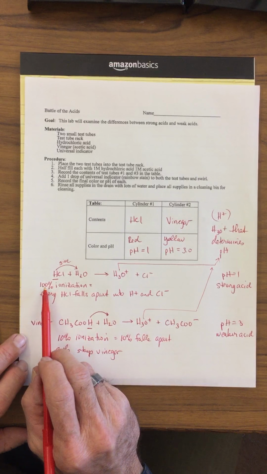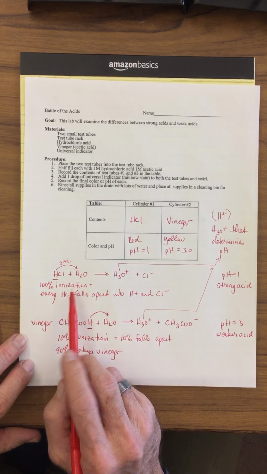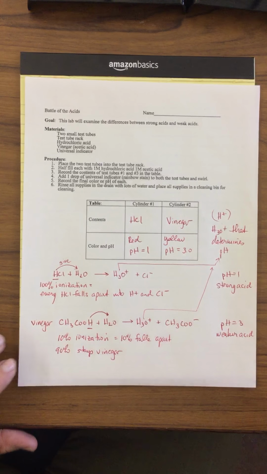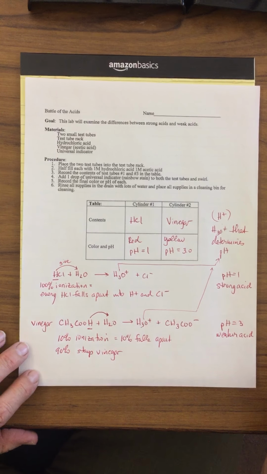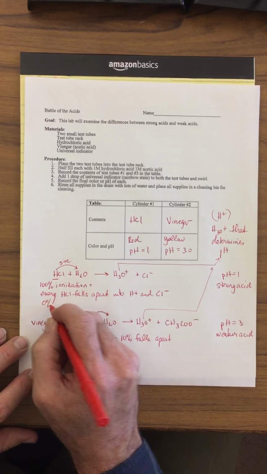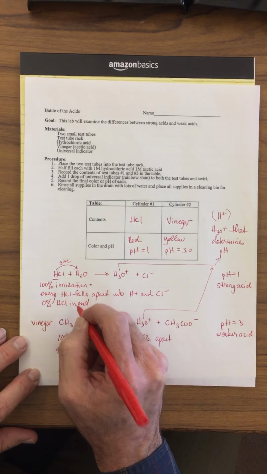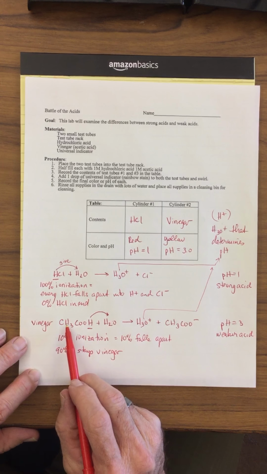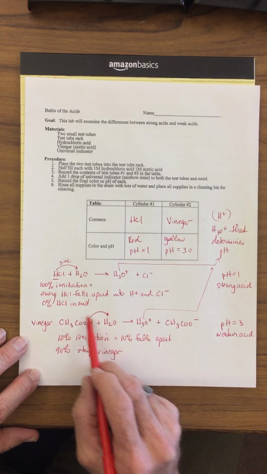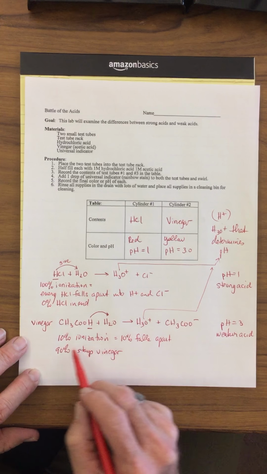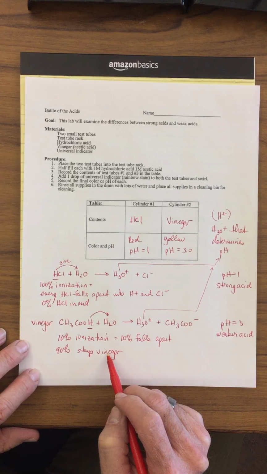So going back to the HCl, 100% ionization. Every molecule falls apart. At the end, we have 0% HCl, and that's because it has all fallen apart into H plus and Cl minus. It's very different with the vinegar. Only 10% of the original vinegar molecule, which is this right here, ionizes or falls apart. 90% of it stays as vinegar.